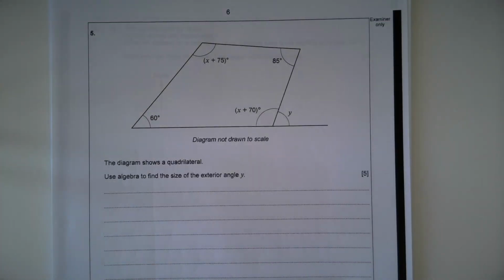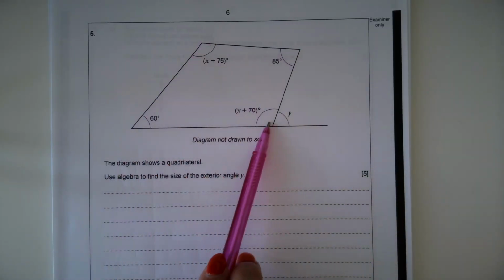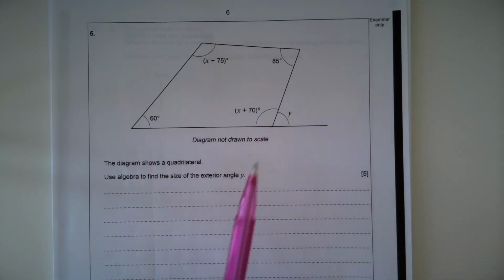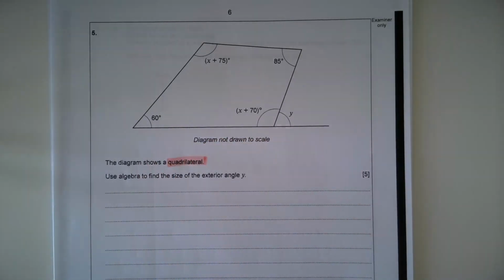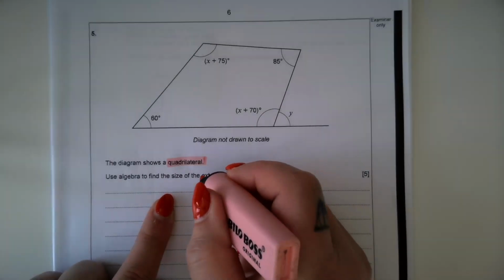Question 5. So we've got a diagram here and it tells us the diagram shows a quadrilateral. So we've got a four-sided shape and then we've got some exterior angles labelled as well. The fact that it's a quadrilateral could be important, so let's pay particular note to that. Use algebra to find the size of the exterior angle y.